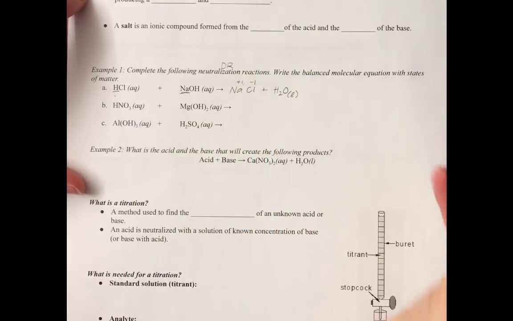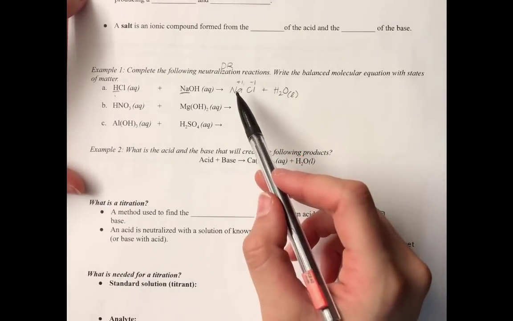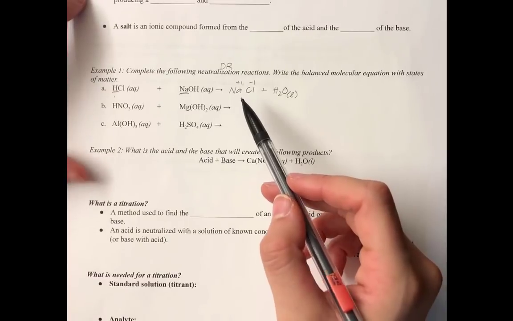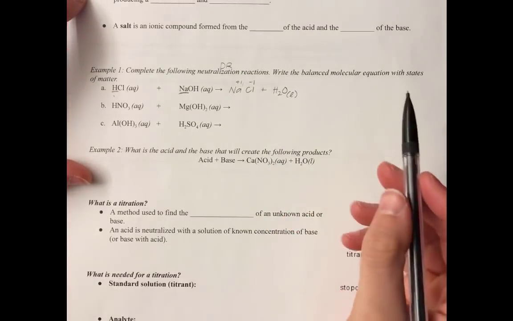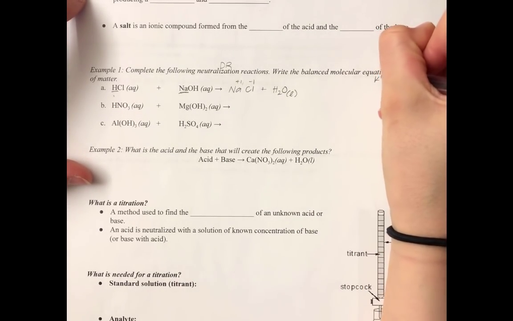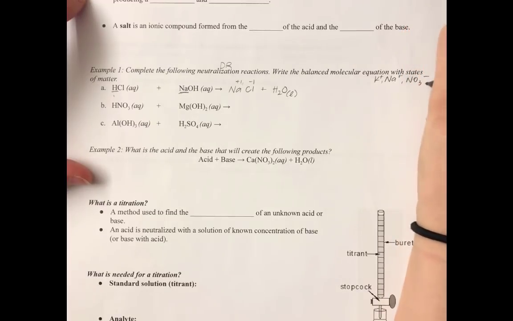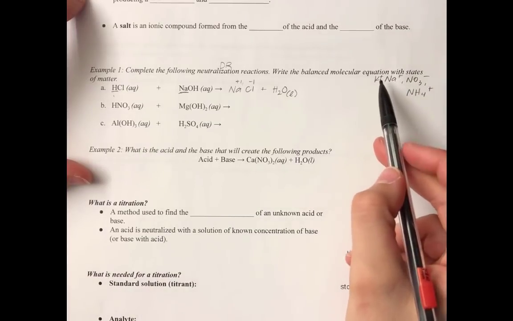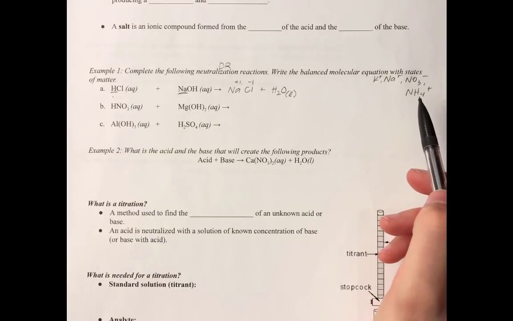Water is always a liquid. Notice it says to include states of matter, so water is always going to be our liquid. Then we have to think about our solubility rules. Here's a quick way to remember some of these ionic substances. Anything with potassium, nitrate, NO3 minus, ammonium, NH4 plus, or sodium, anything with these four ions is always soluble.